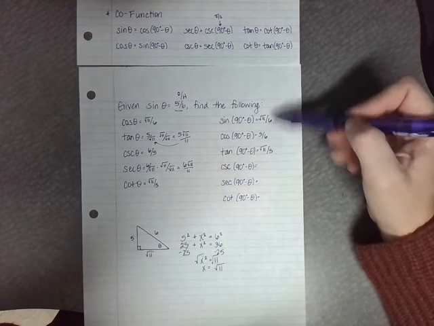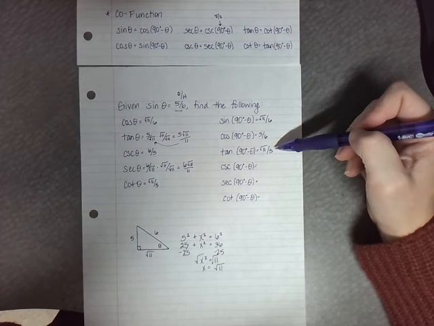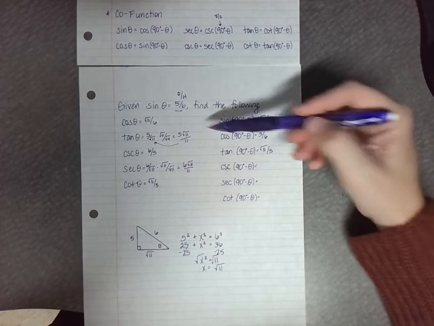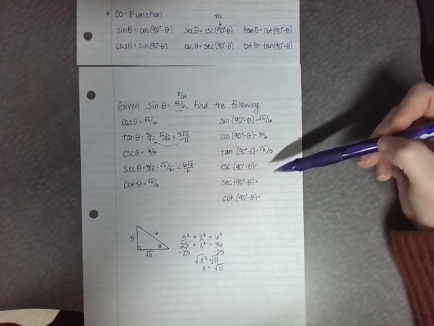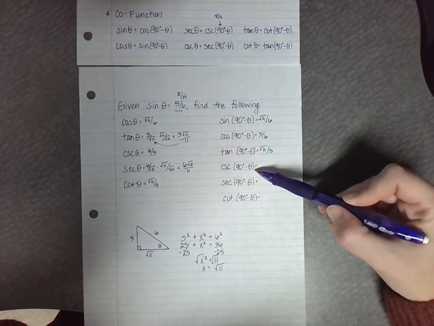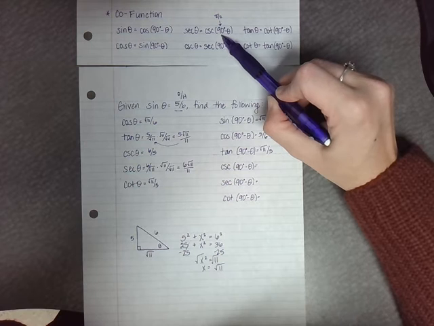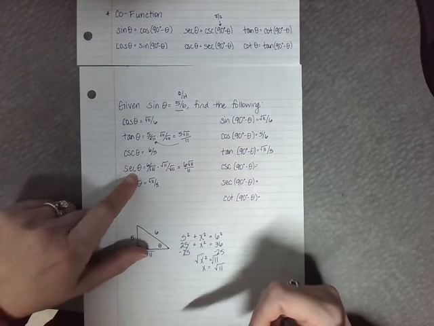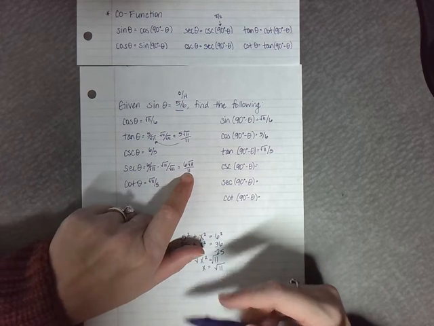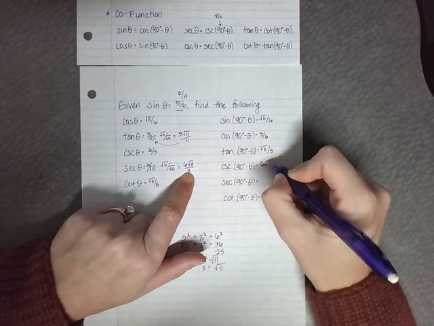So as you can see, what we're finding over here is pretty simple because all of these answers are going to come from the answers that we already have. We just have to know which one gets paired with which. Cosecant of 90 minus theta is here. That gets paired with secant of theta. Secant of theta was here. We found that to be 6 square root 11 over 11.